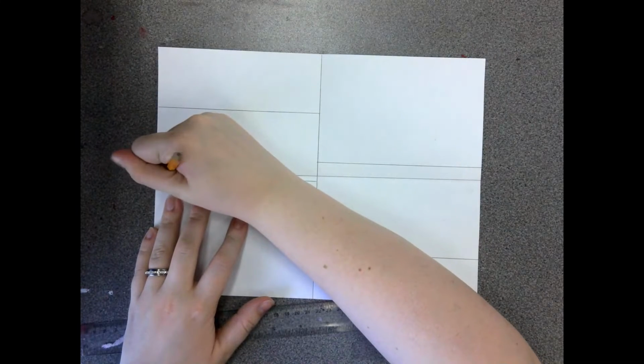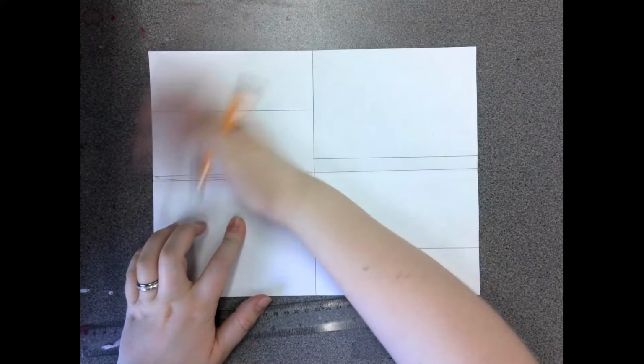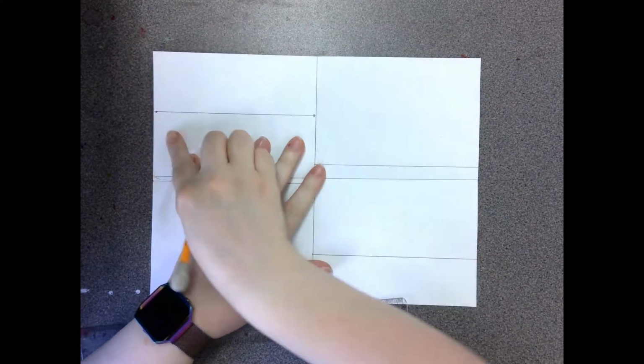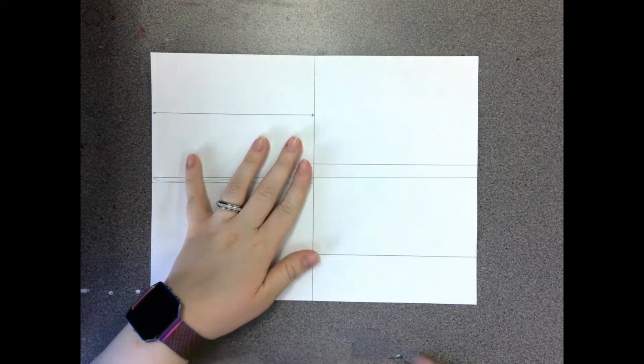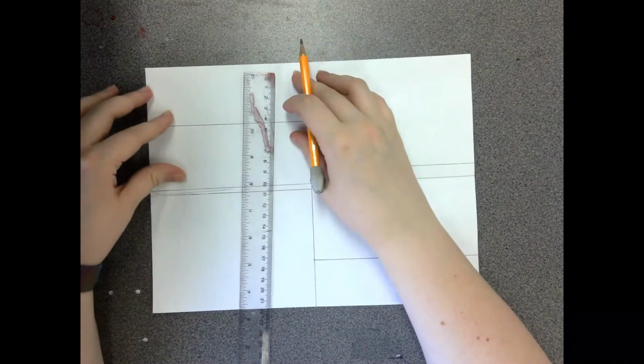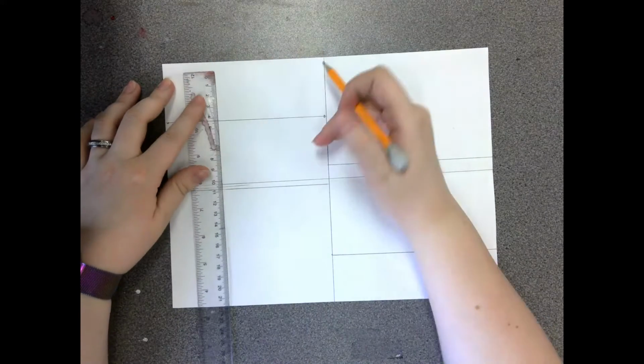So what you do is you, as always, are going to create your points on your horizon line. So I'm going to put my points here and here on this first one. I'm just going to start off with the basic first one. And then I need to place the corner of my structure. So this can again go anywhere depending on how much room you want.